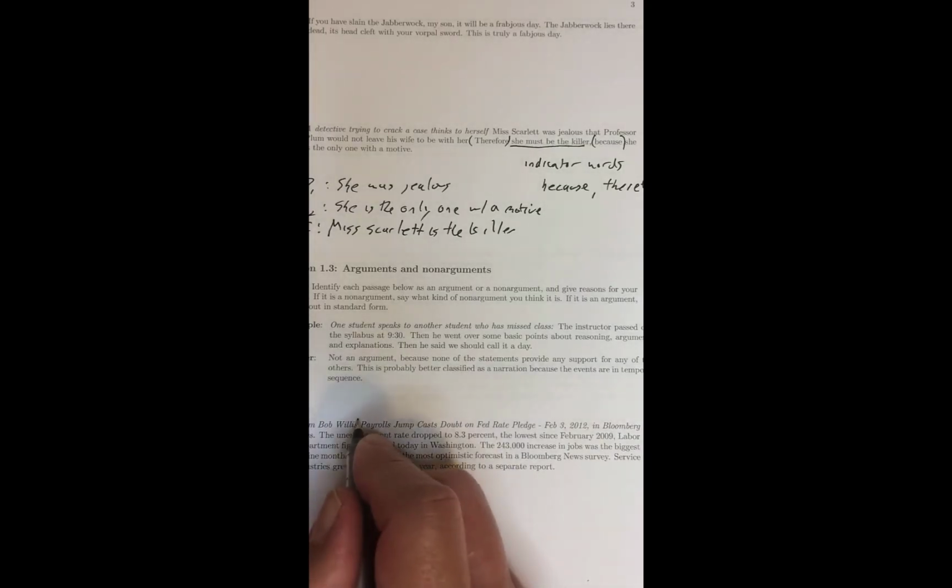So this is from an article by Bob Willis in Bloomberg News, old newspaper article, 2012. The unemployment rate dropped to 8.3%, the lowest since February 2009, Labor Department figures showed today in Washington. And there's more stats. This was the biggest increase in jobs in 9 months.